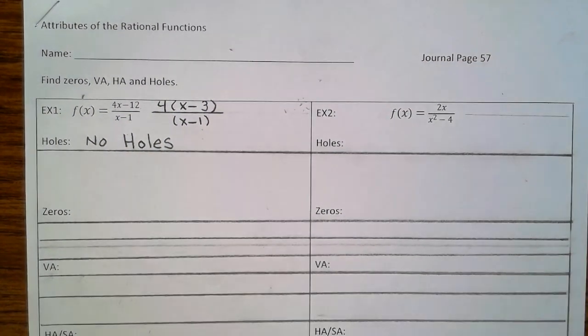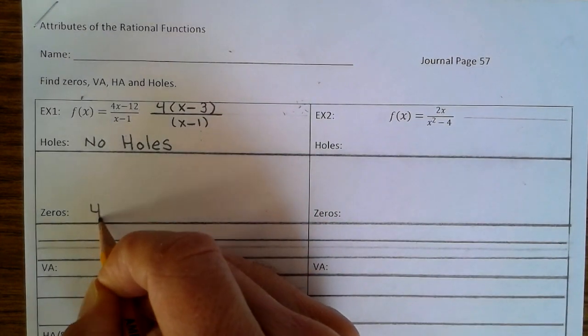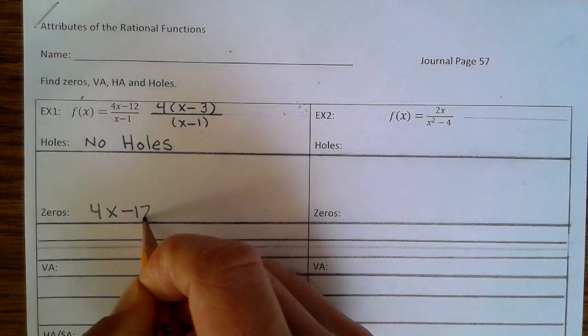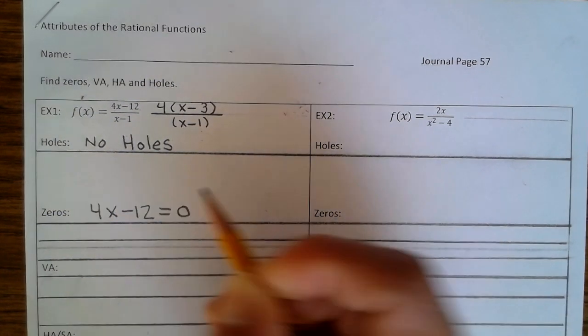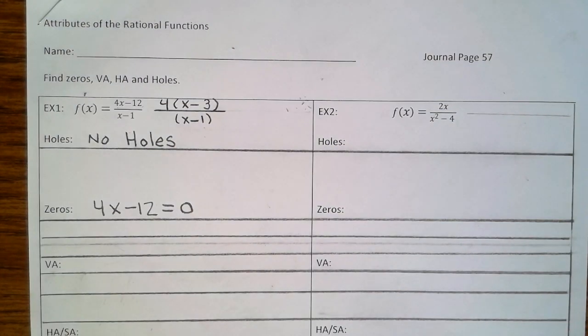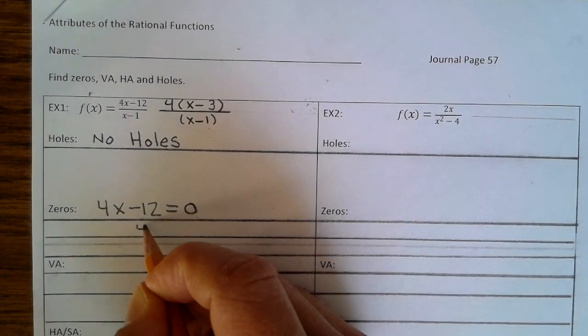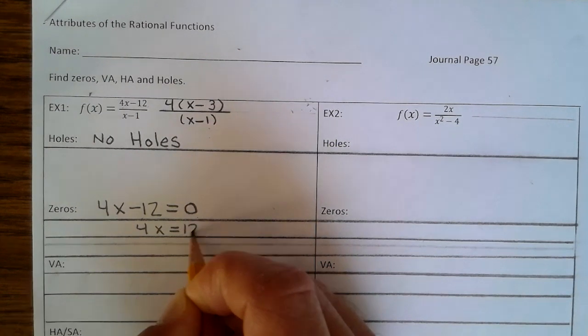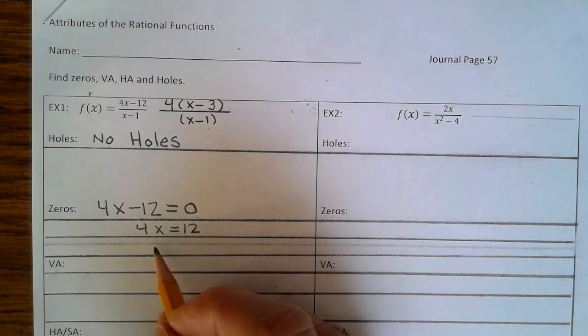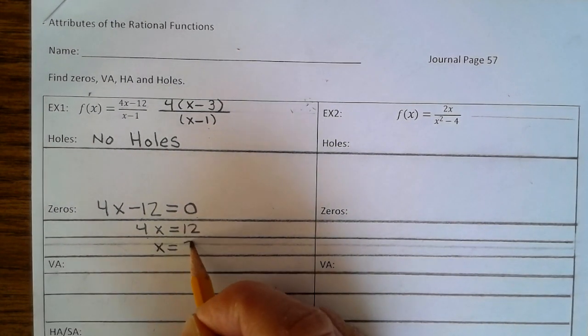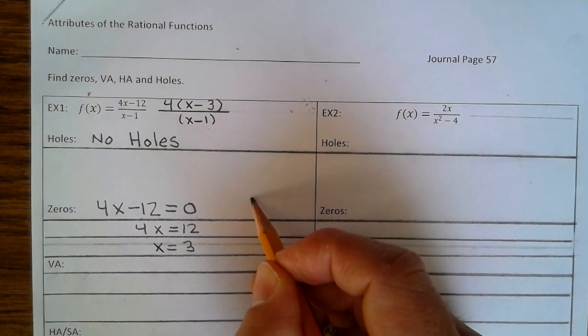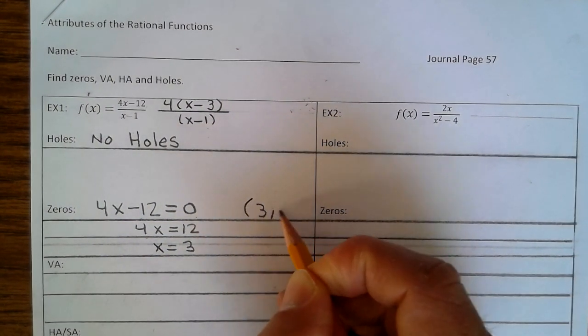Now, for the zeros, you set the numerator equal to 0. So we set 4x minus 12 equal to 0. We add 12 to both sides, so you get 4x equals 12. Divide both sides by 4, x equals 3. So our zero is (3, 0).